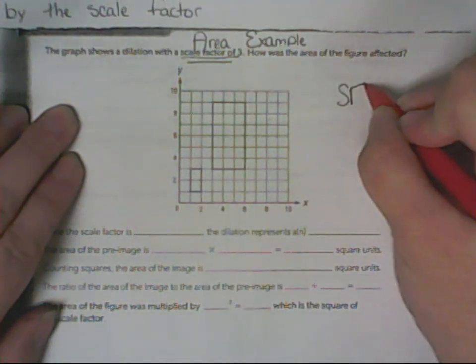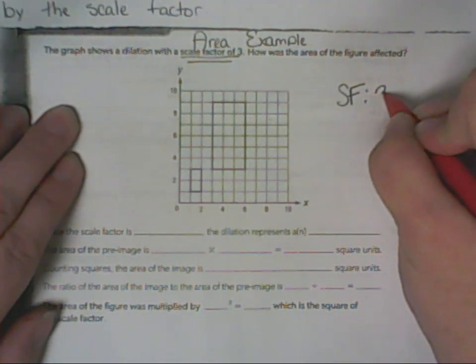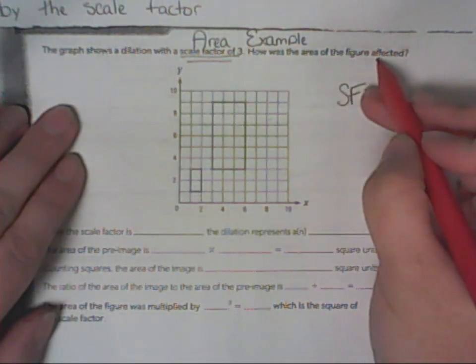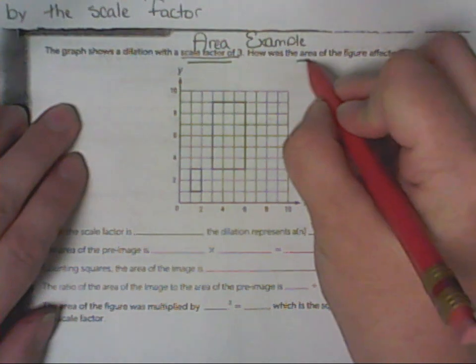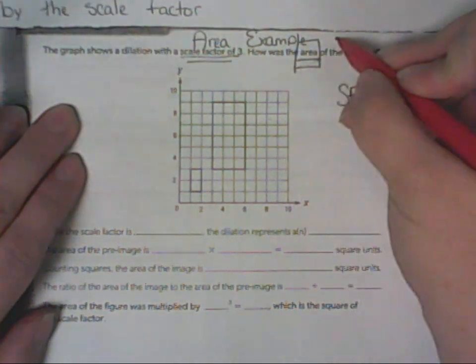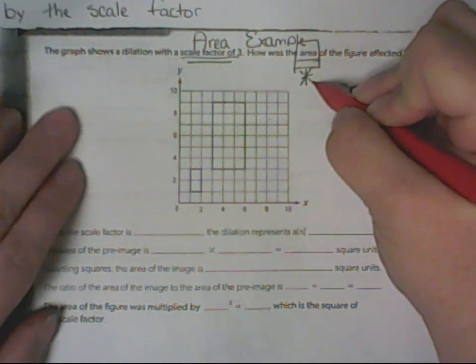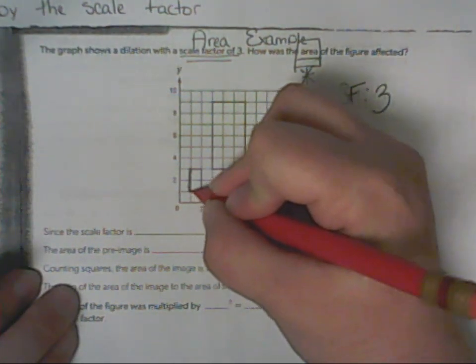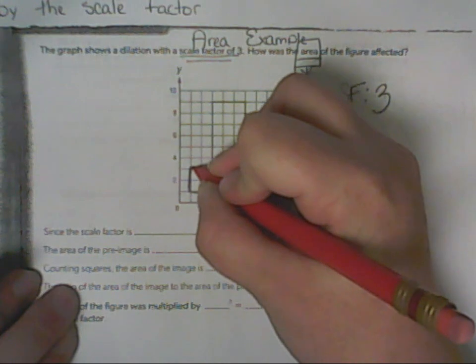So out to the side, let's go ahead and make our note that we read in our words, scale factor 3. How was the area of the figure affected? This time it's discussing the effect on area, so we have to do something special. If you look at the picture below, we notice that we have 2 rectangles.